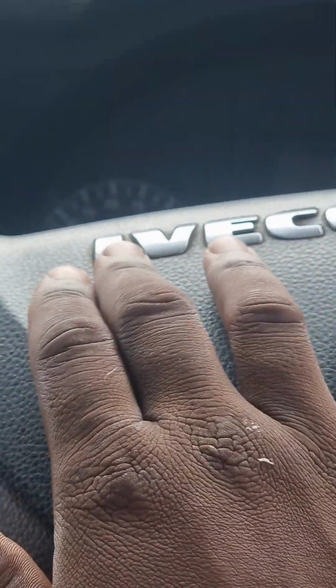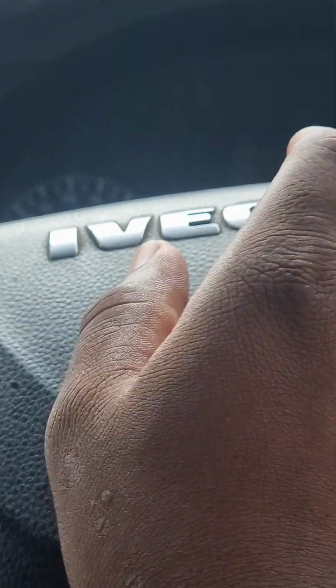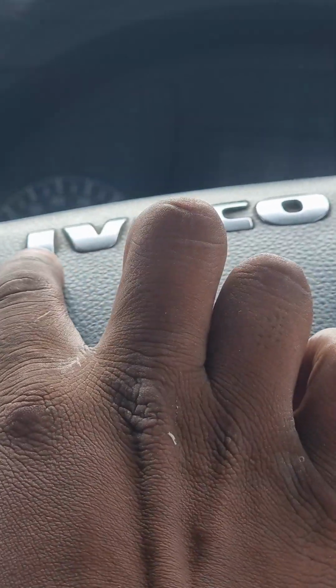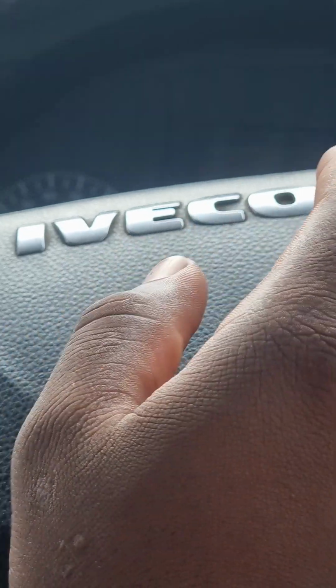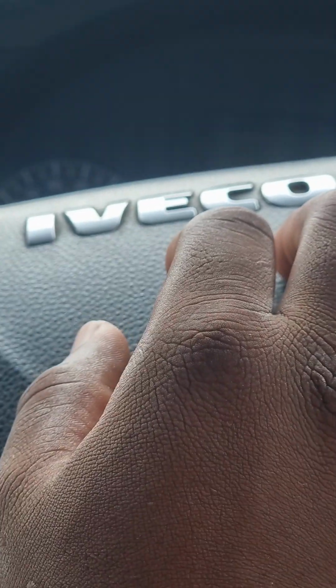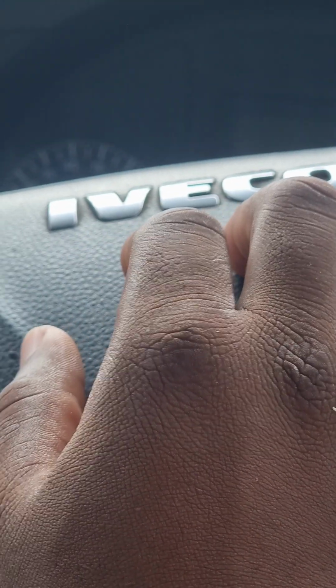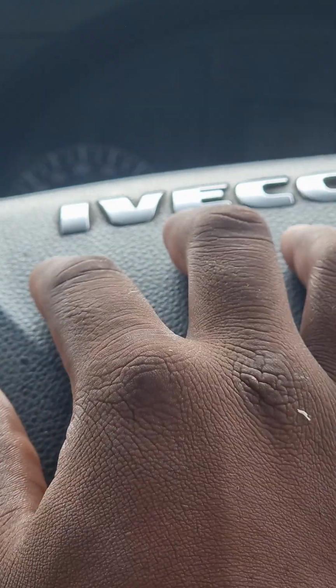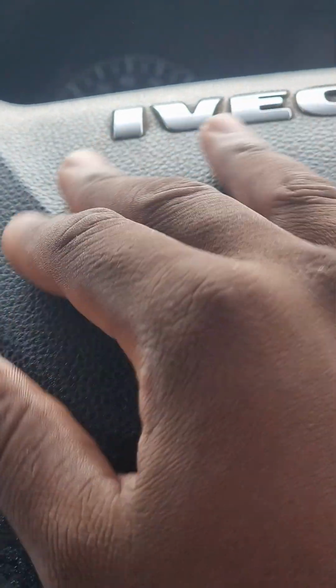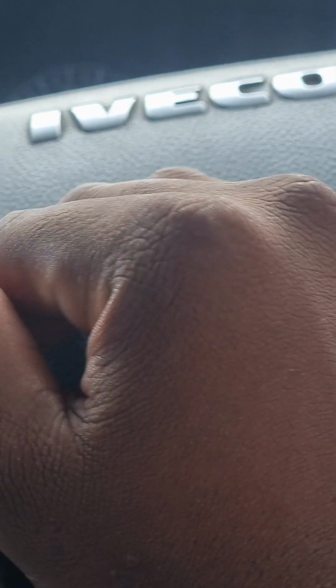These letters stand for Industrial Vehicle Corporation. It's an Italian truck, a European truck, formerly known as Fiat.